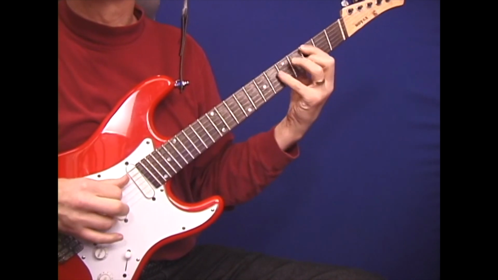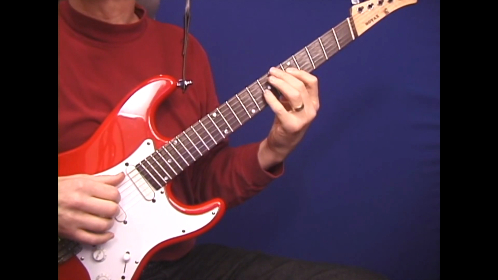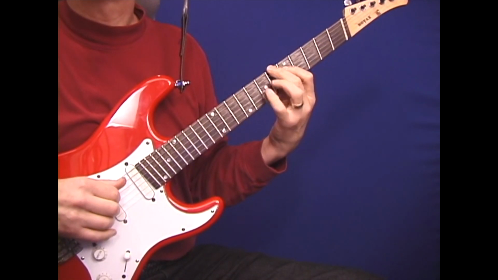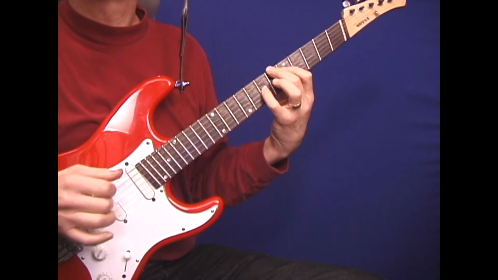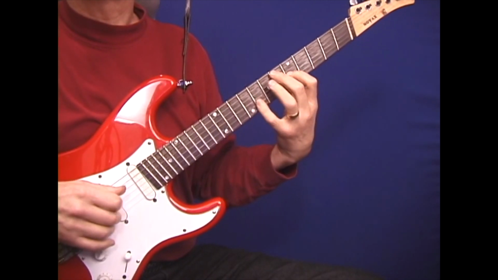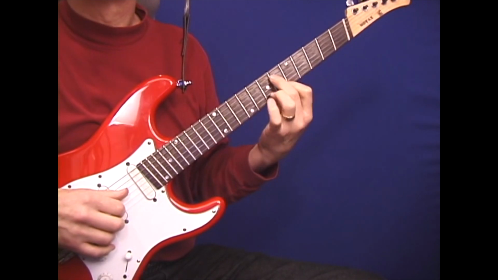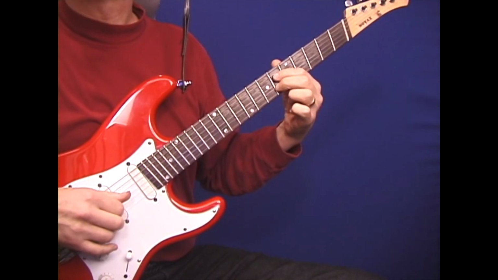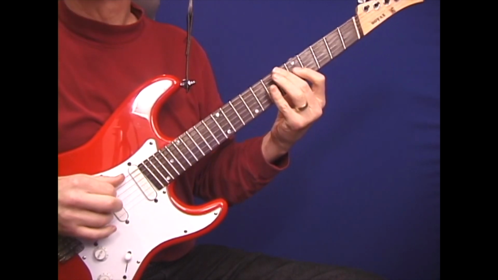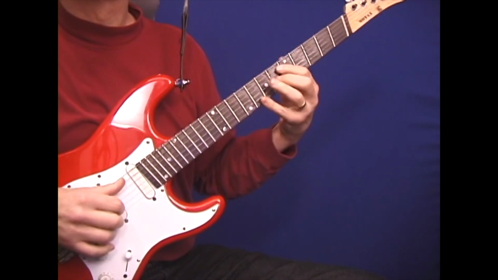So G minor, C minor, F minor. Then flat 3rd in the bass, first inversion. G minor, flat 3rd, root, 5th. For C minor, flat 3rd, root, 5th. And for F minor, flat 3rd, root, and 5th. So G minor, C minor, and F minor.